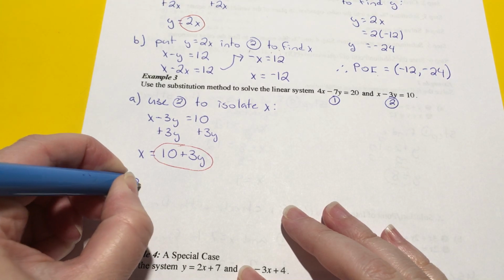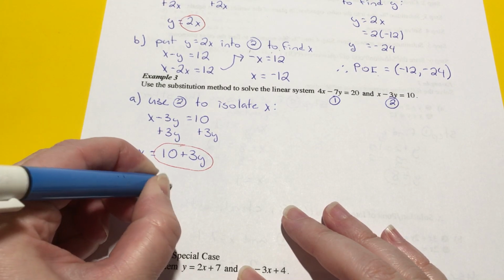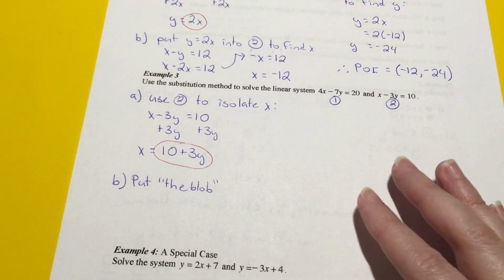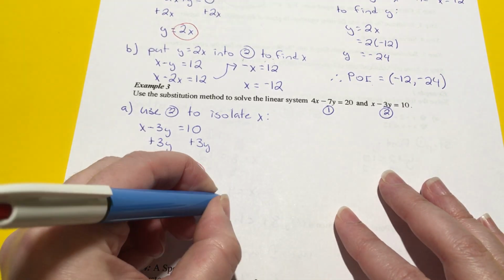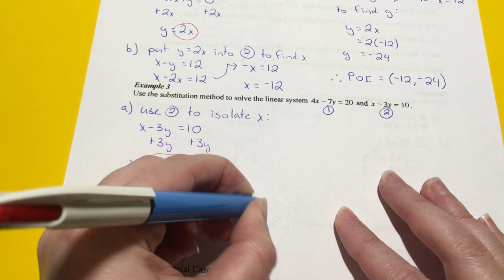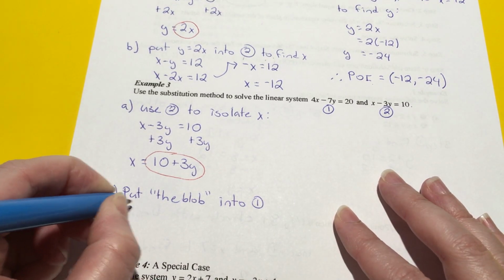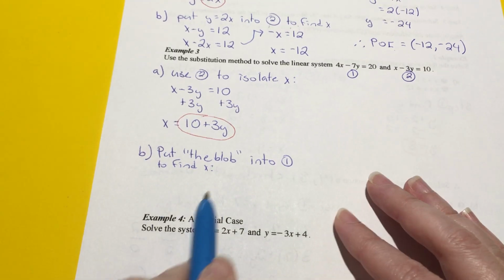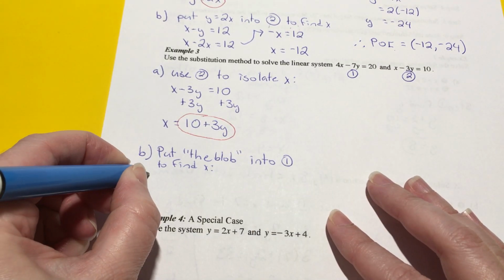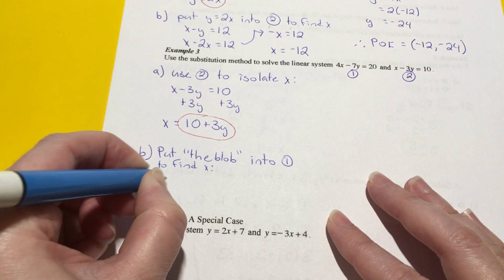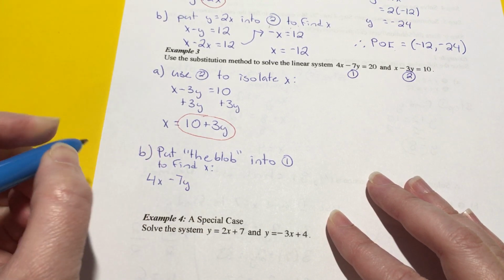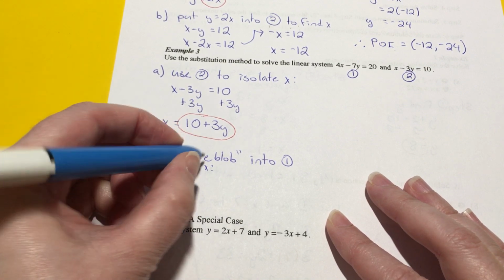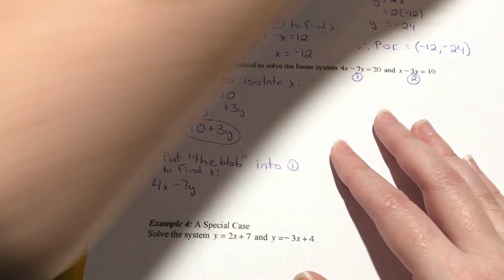So we're going to put the blob into equation 1 to find y. Okay, so equation 1 is 4x minus 7y. Oh, not x, I'm finding y, aren't I? Yes, I'm sorry, that should say y.